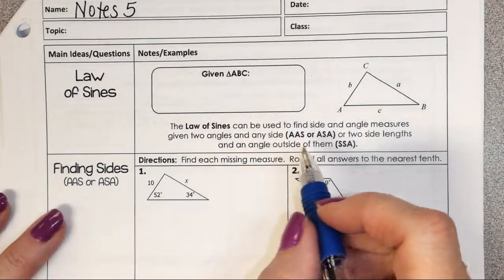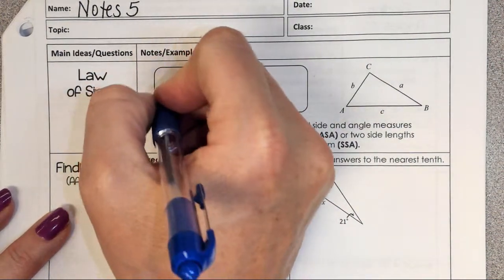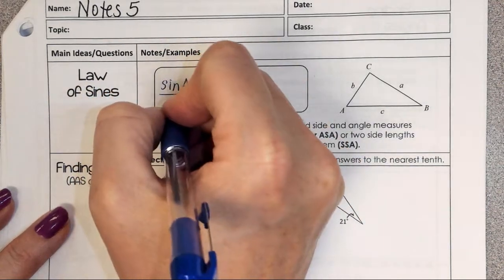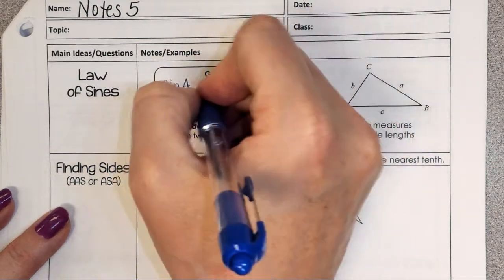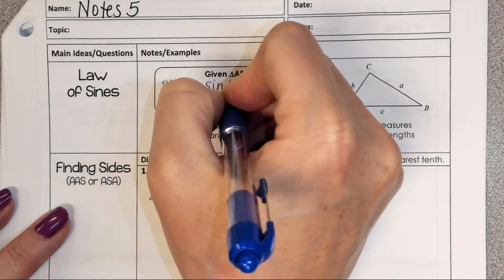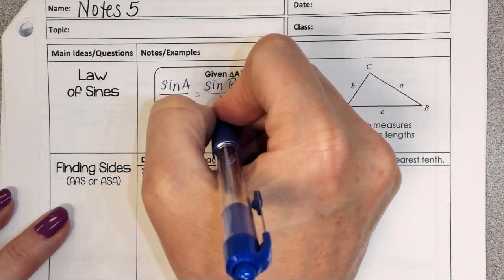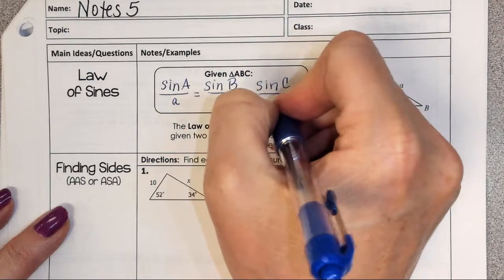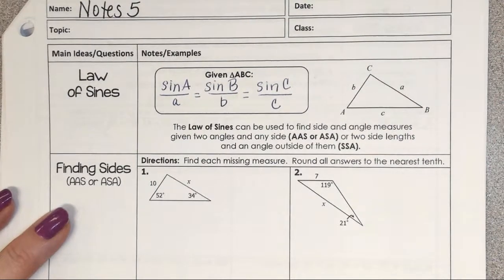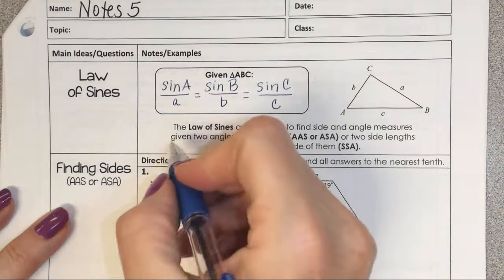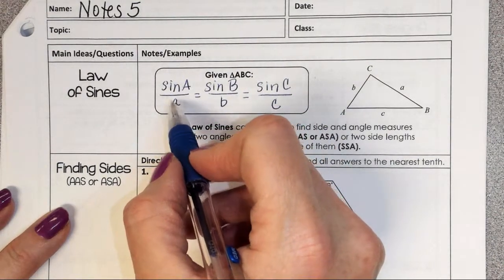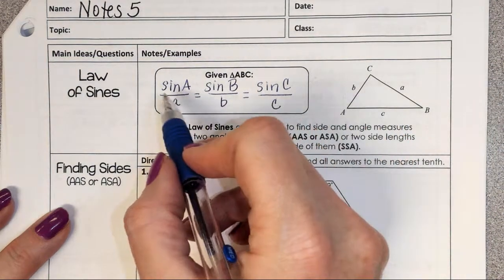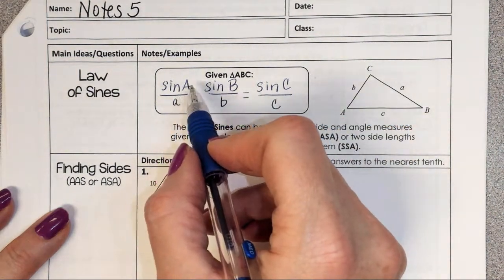So what the law of sines says is this, that we can do the sine of A over side A is equal to the sine of angle B over the side B, and also equal to the sine of angle C over side C. The reciprocals would also be true, like I could do A over sine A equals B over sine B. When I have these three sets, it just means I can use any two at a time.